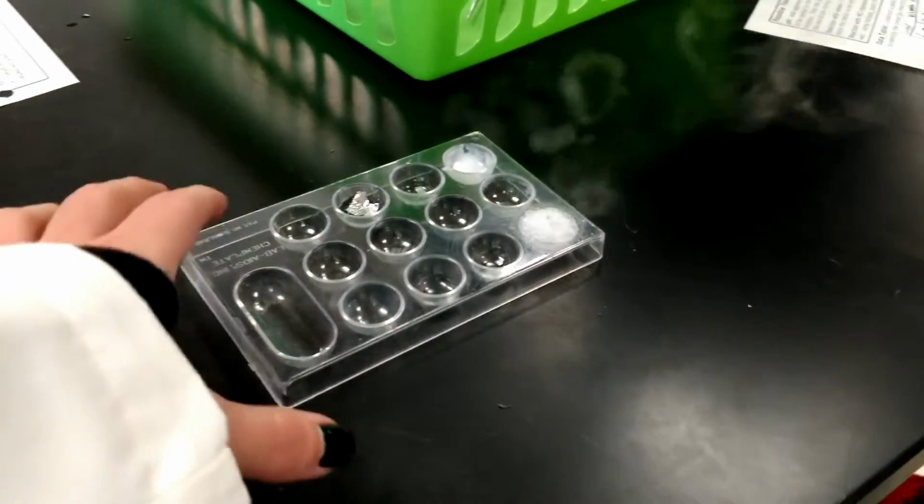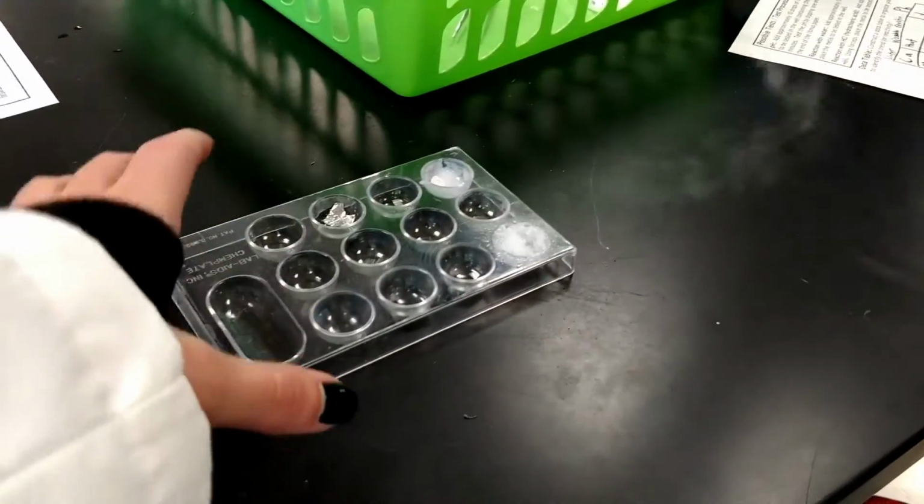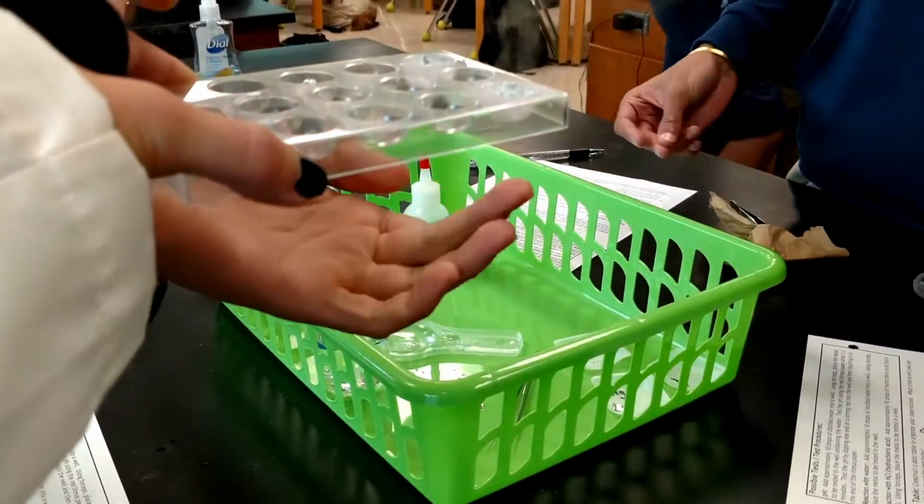So what you'll do is you'll pick up the thing and then touch it with your hand. So pick up the well plate. Oh, this is the bottom half of it? Yeah. So I'll pick it up and you just put your finger underneath. That's the proper way to.